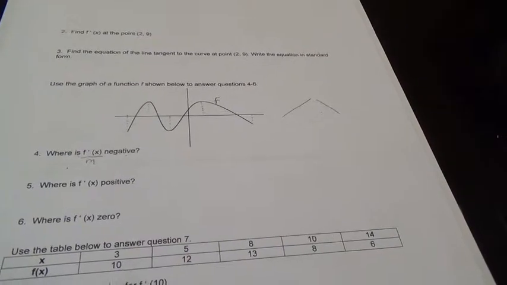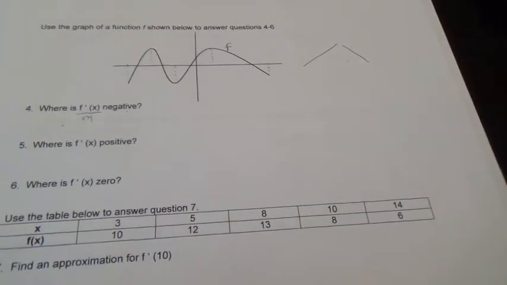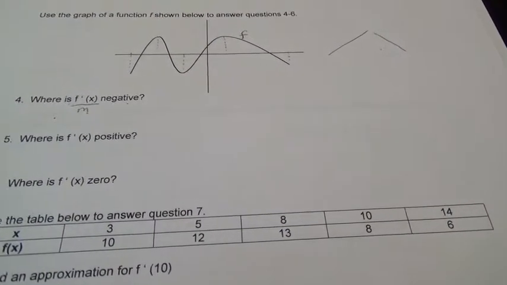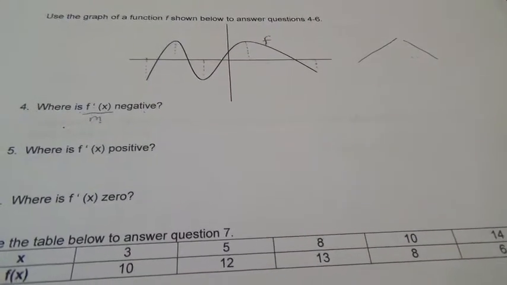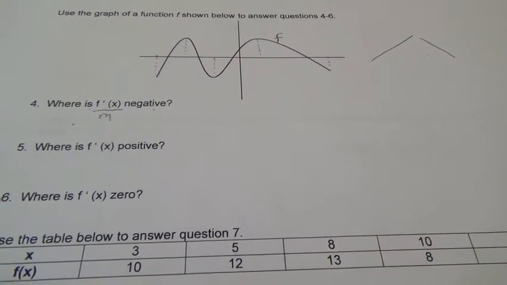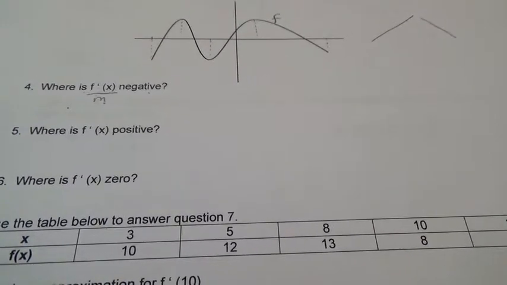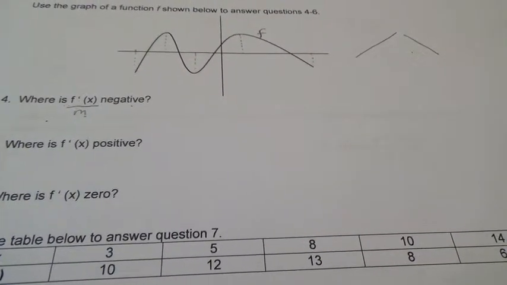So if you look at your graph, you have to look at your paper for the actual numbers. The answer to number 4, if you just look to see where that graph goes downwards, would be that interval in which we are either going up or going down.